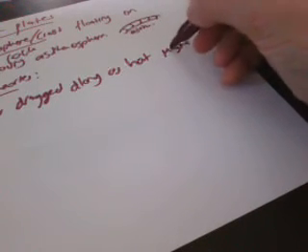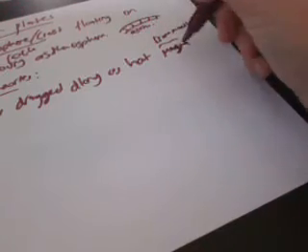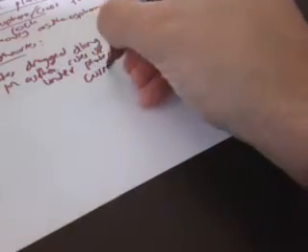M for mantle, magma. Let me explain what convection currents are.